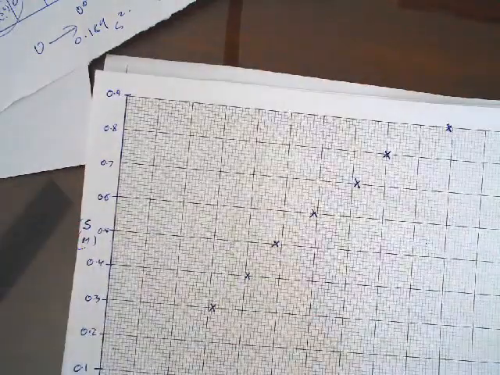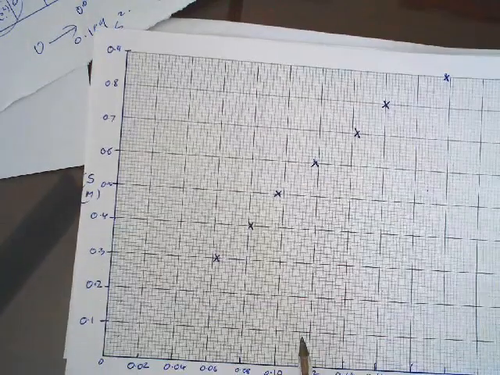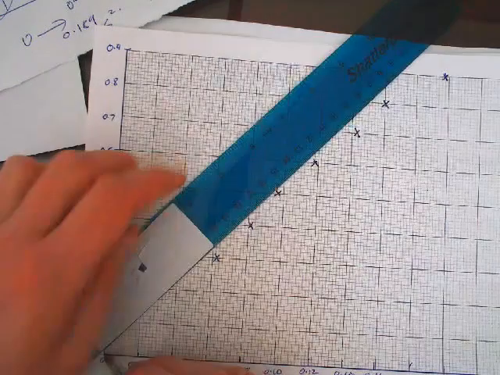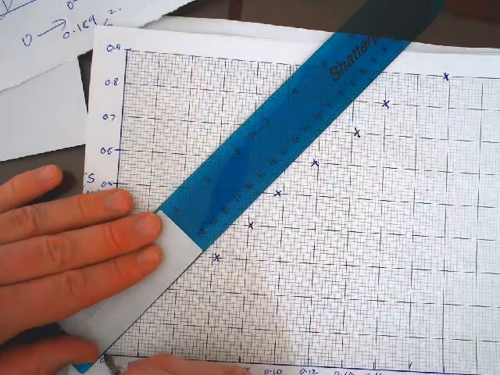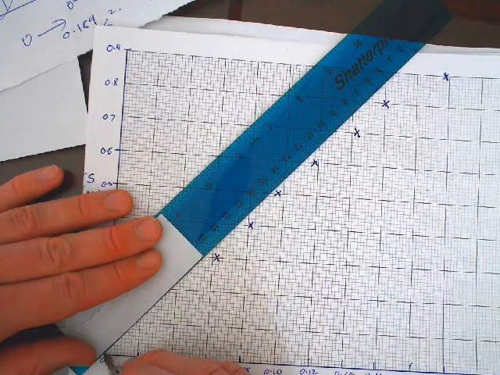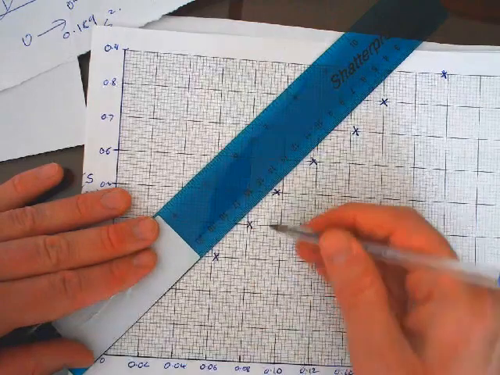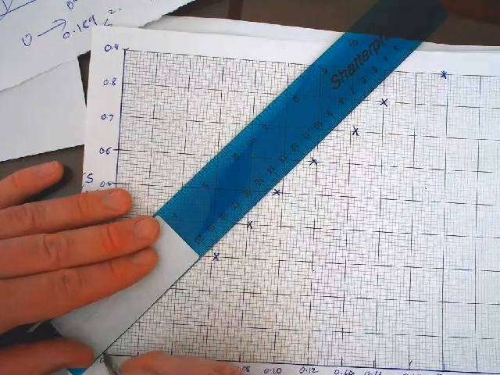Okay, so there's our data points. Now this graph will be directly proportional, because if you have a distance of 0, the time taken will also be 0. So our graph will go through the origin. It doesn't always, but this time it will.